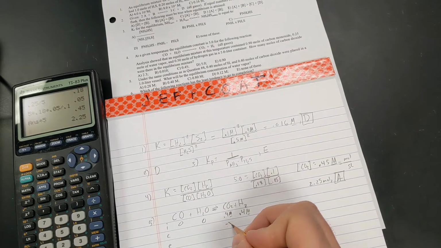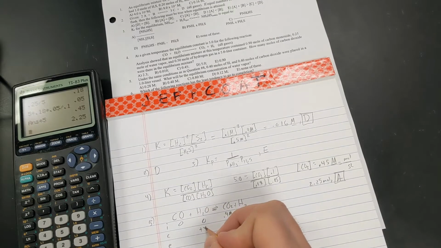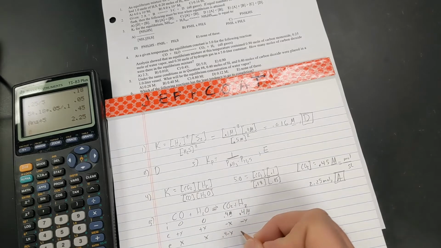This has to go down by some value x, and these go up by some value x. So at equilibrium, we have x, 0.4 minus x, and 0.4 minus x.